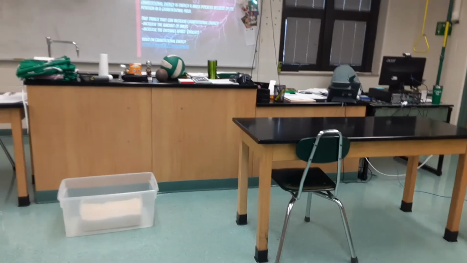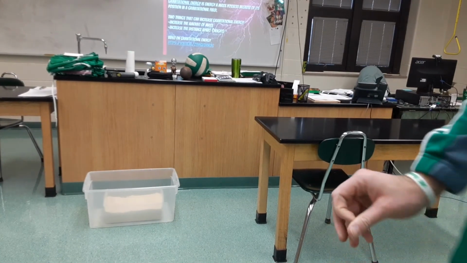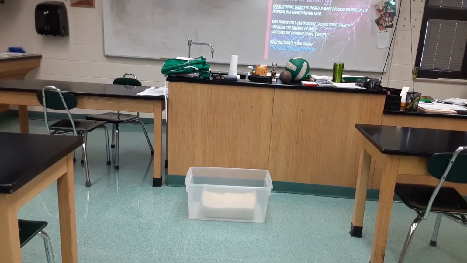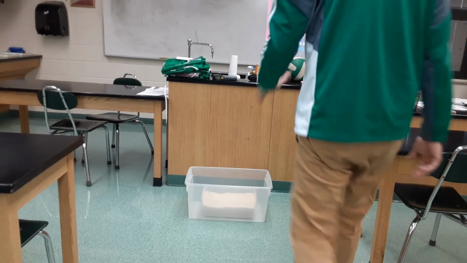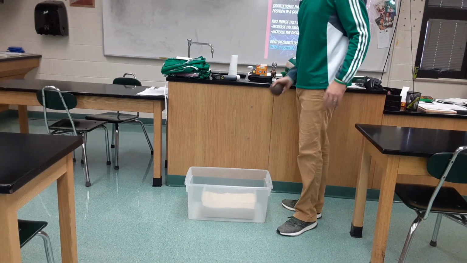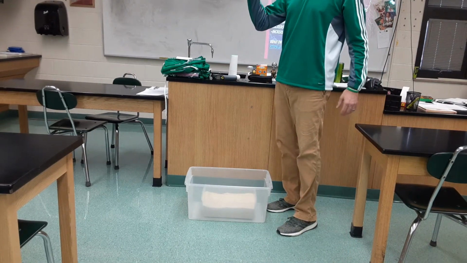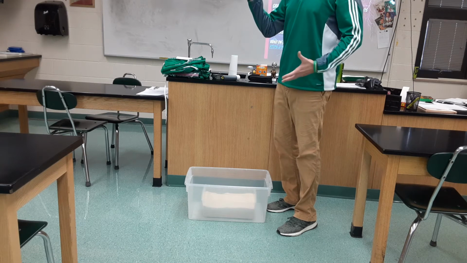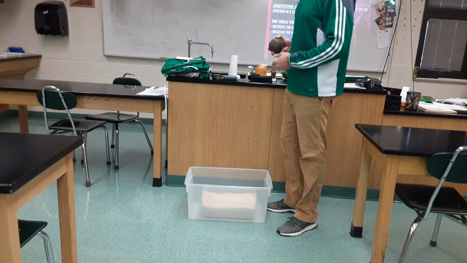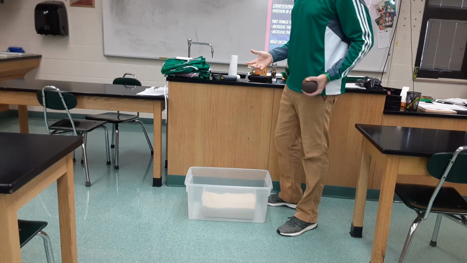Okay? So, you guys can see that we changed the amount of energy stored in the object simply by changing the height. The higher we put it, the more energy it had. When we let it go, it turned into kinetic energy, hit the sand, and moved sand. It did work.